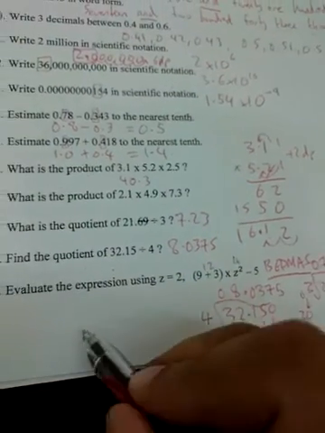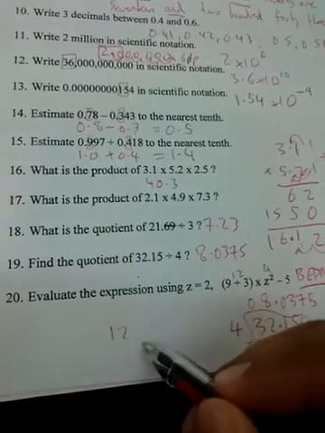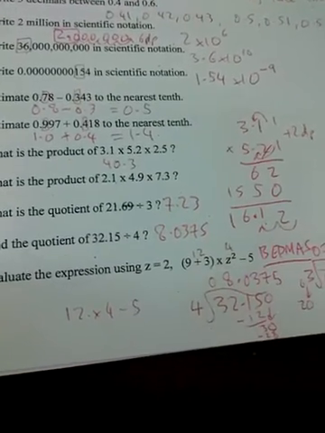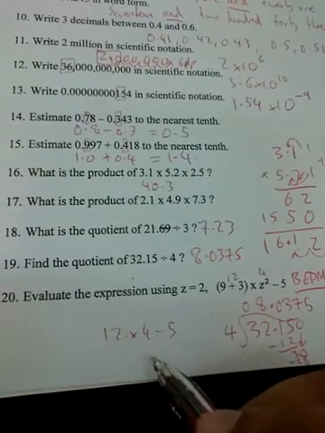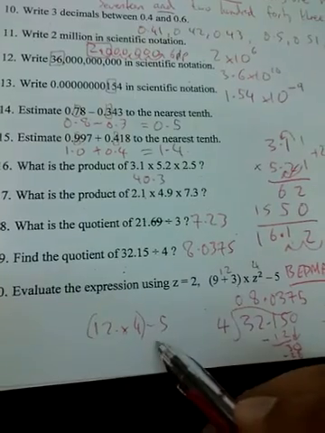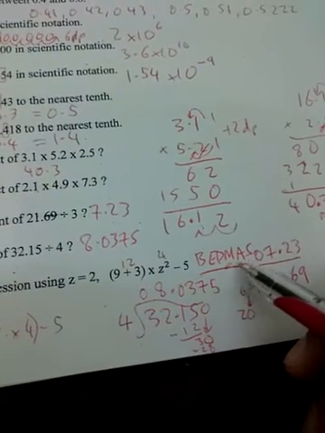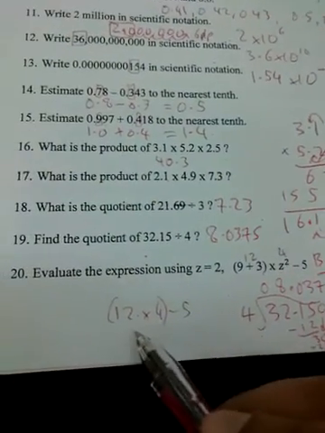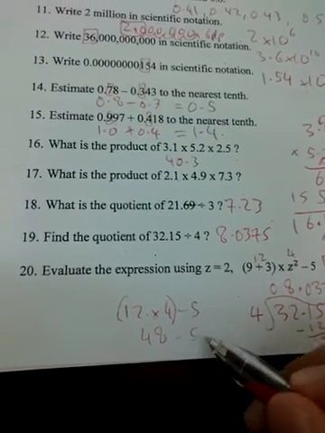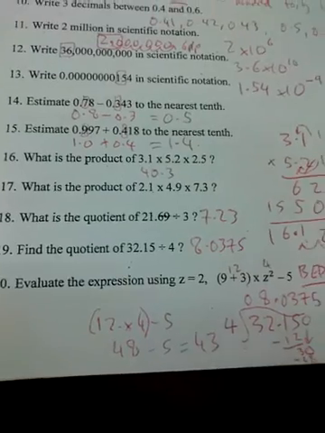Now we are left with 12 times 4 minus 5. Multiplication comes before subtraction. Therefore we do 12 times 4, which is 48, minus 5, and we are left with 43.